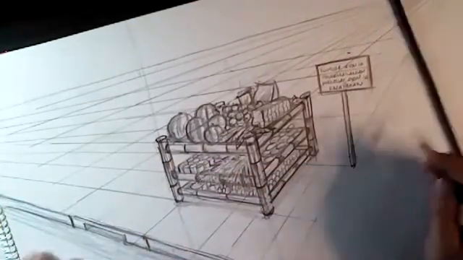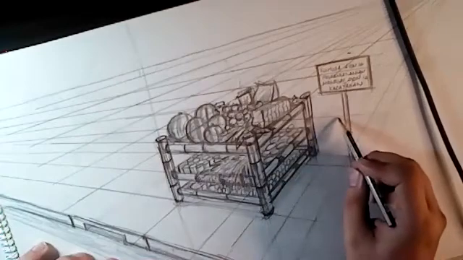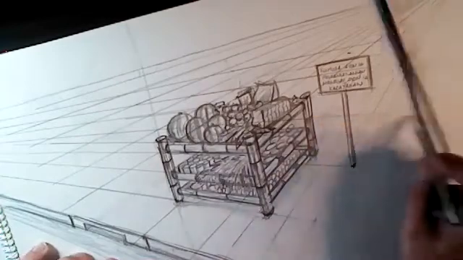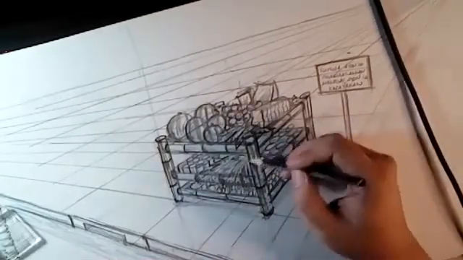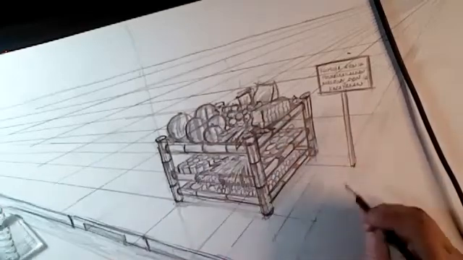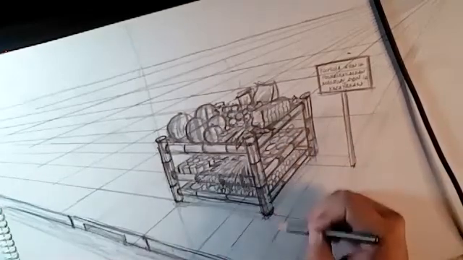All right, so there you go. So it's our community pantry.